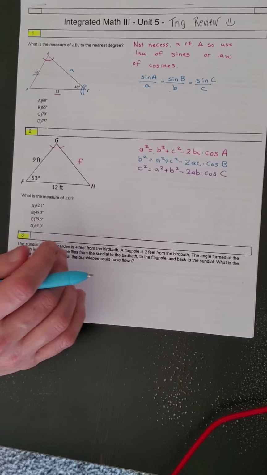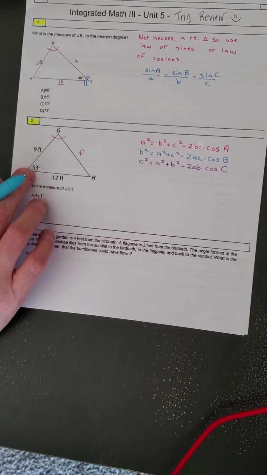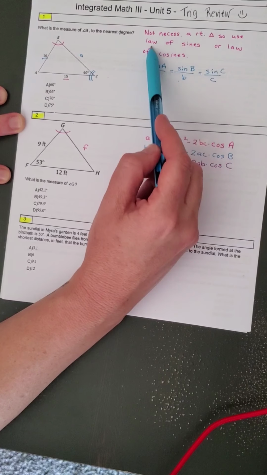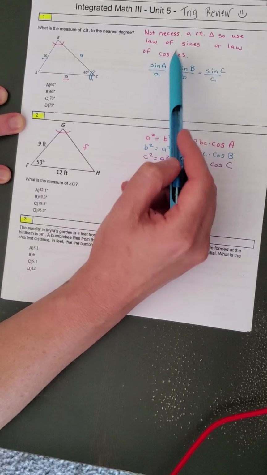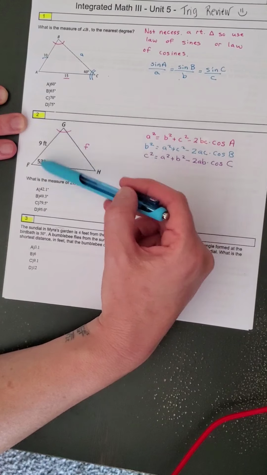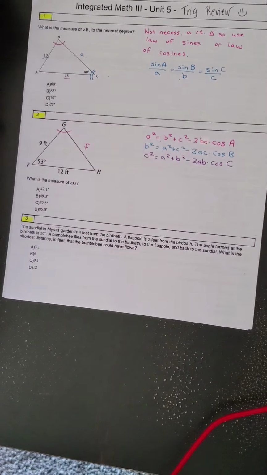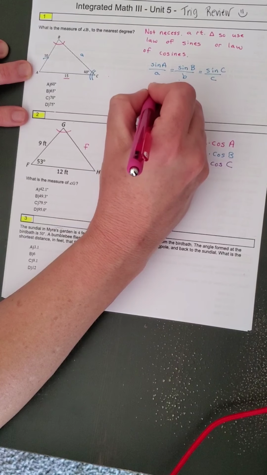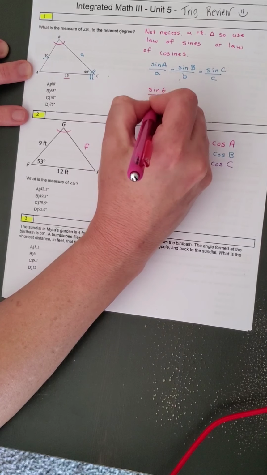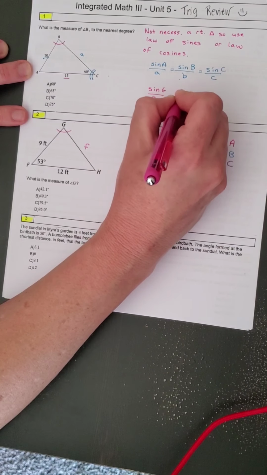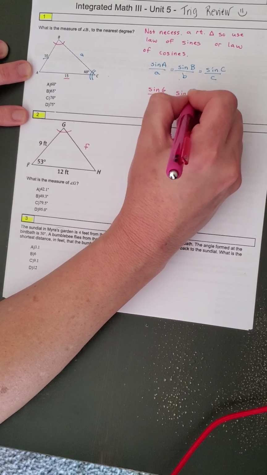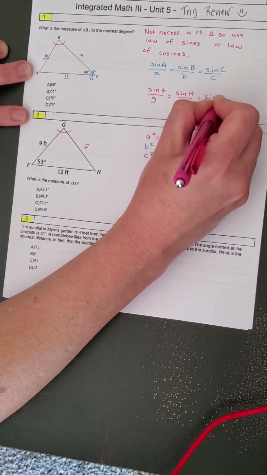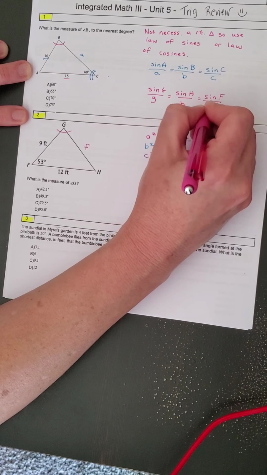Okay, the next one, again, not a right triangle, and so since it's not necessarily a right triangle, we either have to use law of sines or law of cosines. So if I look at this, I can replace my sine A, B, and C with G's and H's and F's. So for example, I would need sine G over G is equal to sine H over H is equal to sine F over F.